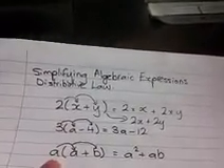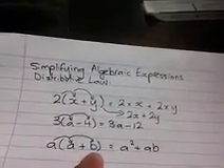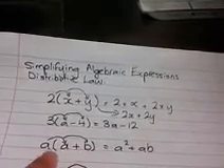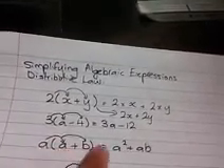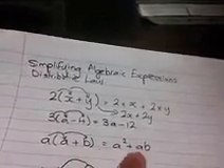You can have, let's say, a times, in brackets, a plus b. That a on the outside multiplies into each thing in the bracket, so you get a times a, a squared, plus a times b, ab.